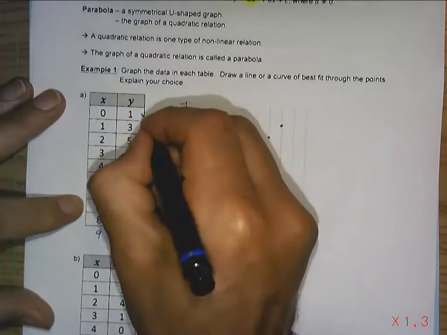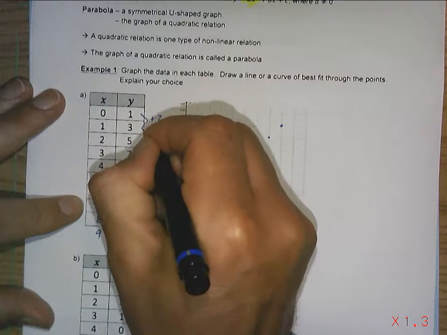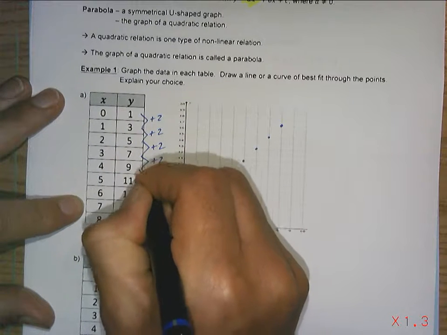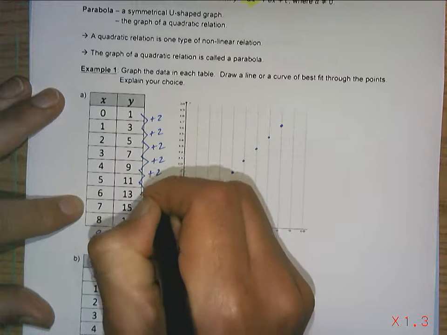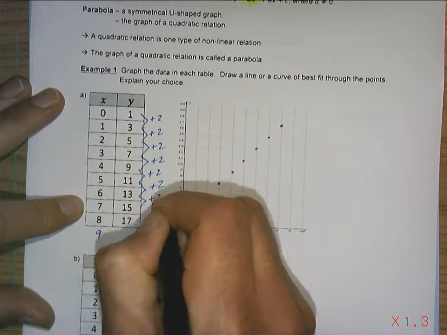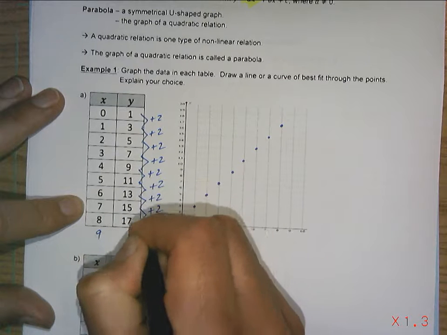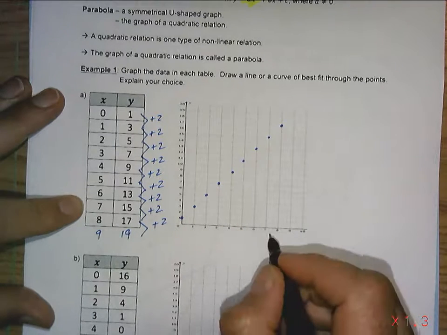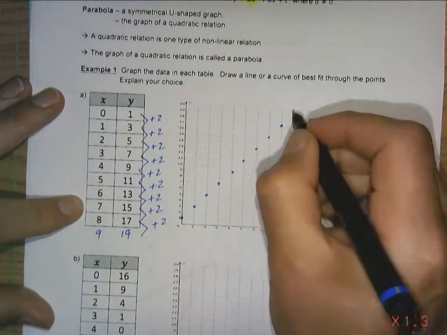Well, this is going up by plus 2 each time. So the next one would be 19. So it would be 9, 19.